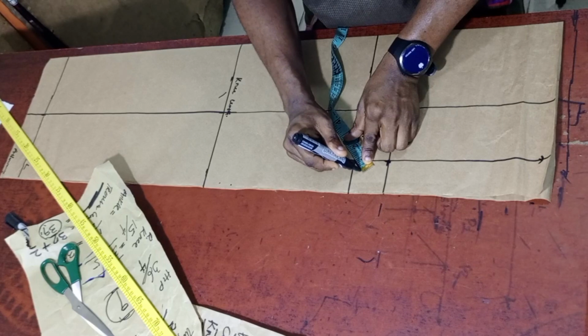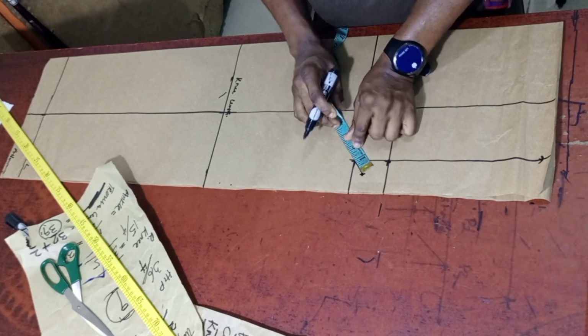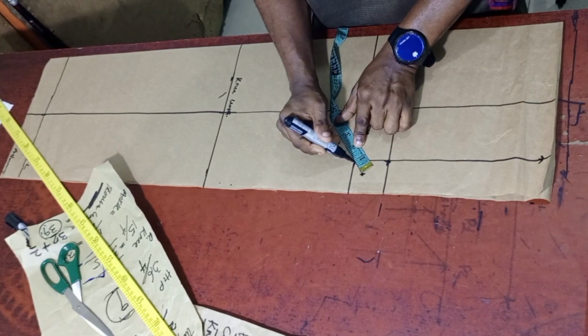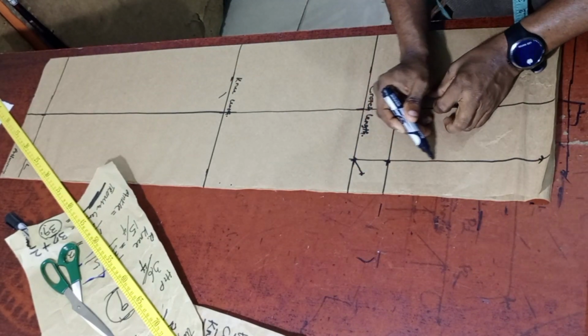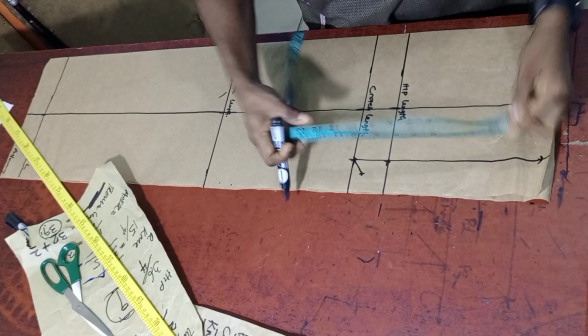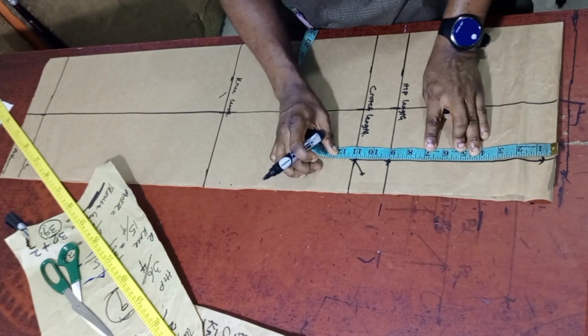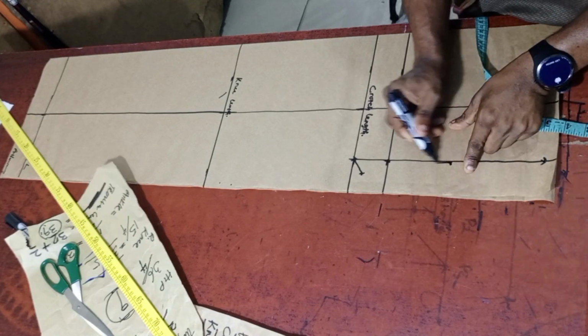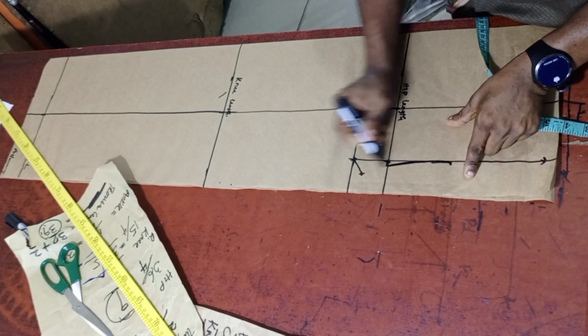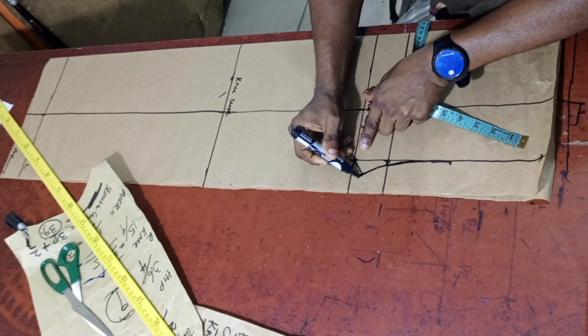So let's form the crotch curve. In order to form it, place your tape diagonally and mark out 1 inch. Are you seeing it? Mark out 1 inch. This is what we use in forming the curve. Now from the midpoint of this line, look at it. Are you seeing we have 11 from the midpoint, which is 5.5? Now trace your curve and connect in order to form the crotch curve.